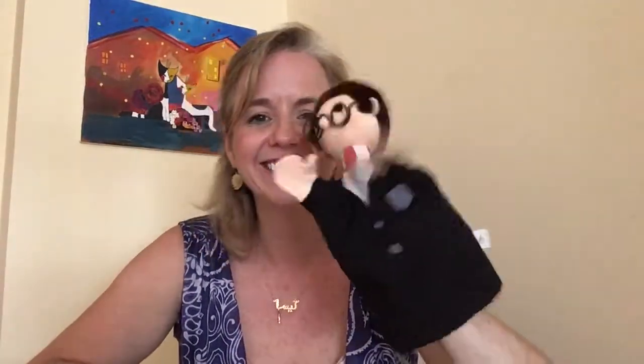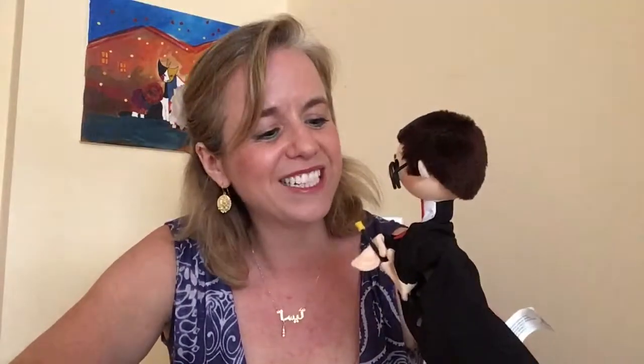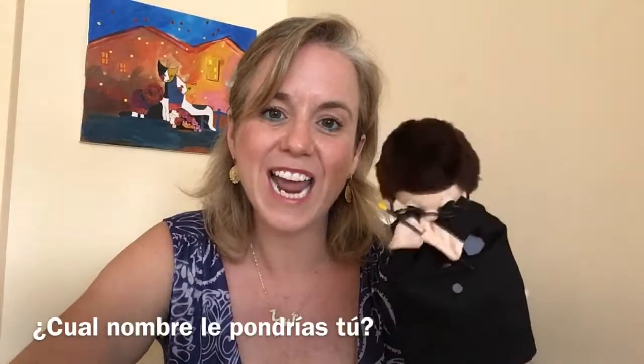Oh, hi there. Hi. And I have a new puppet. I'm dying to call him Harry Potter because, let's face it, he looks a little bit like Harry Potter. But I would like to call him something else. So if you have any ideas for names, please let me know in the comments, okay?